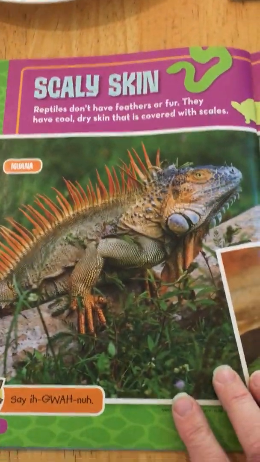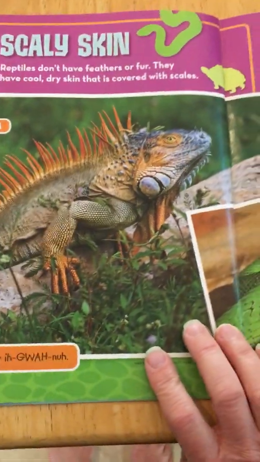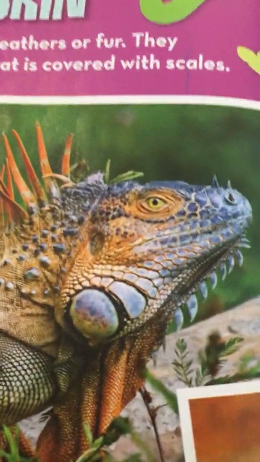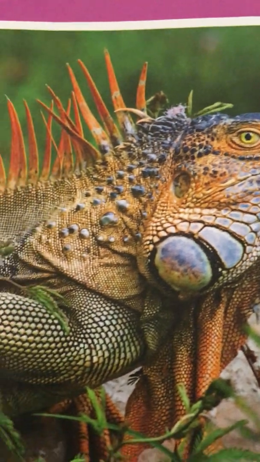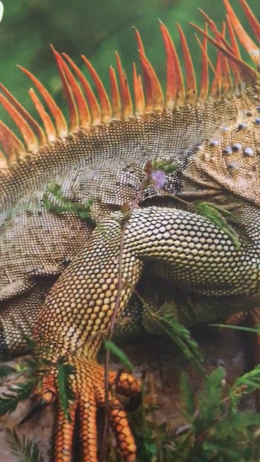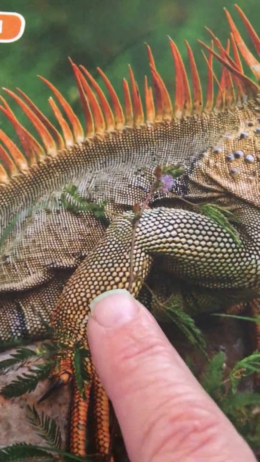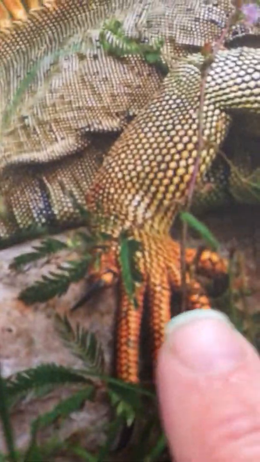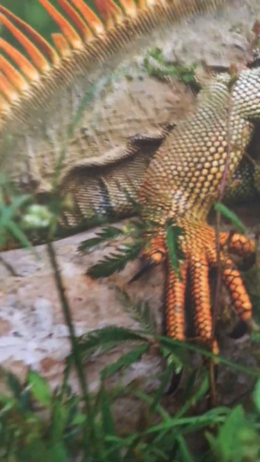They have scaly skin. They don't have feathers or fur. They have cool, dry skin that is covered with scales. Look at those scales. Wow. They're different sizes too. These look bigger than those, like we were talking about. Looks like he even has scales on his claws. Incredible.